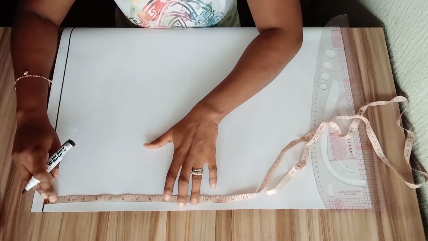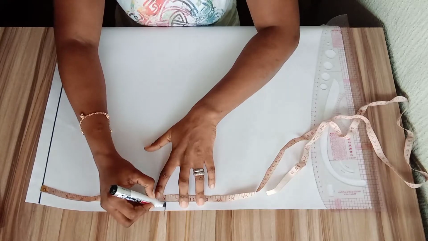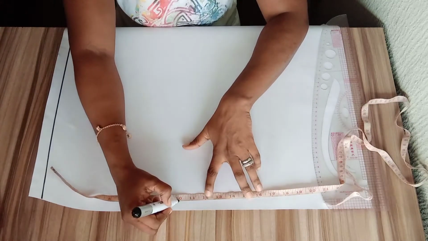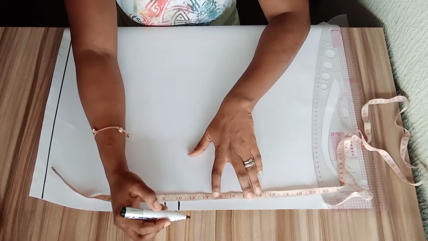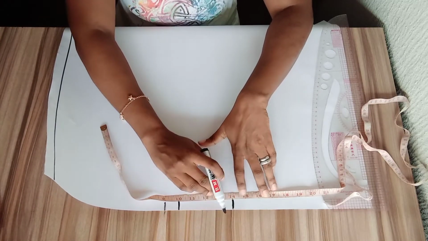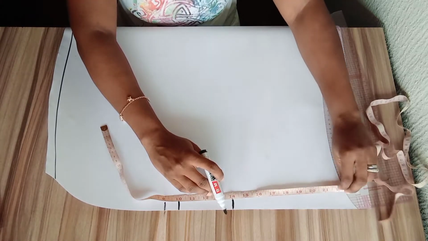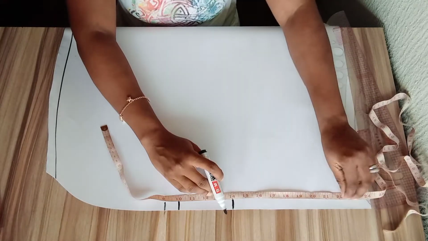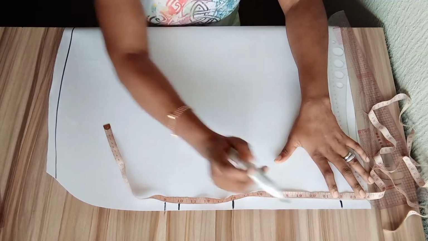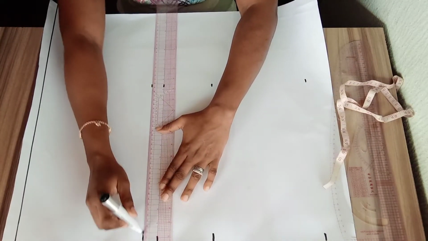To begin, I'm drafting my basic bodice. Shoulder to armhole is 9 inches. Shoulder to bust is 10 inches. My shoulder to under bust is 14 inches. And shoulder to waist, I'm taking 22 inches. So I'll mark on the other side and I'll connect into straight lines.